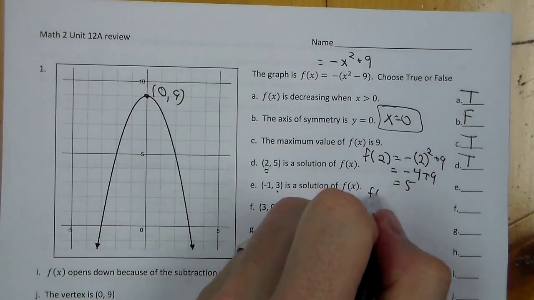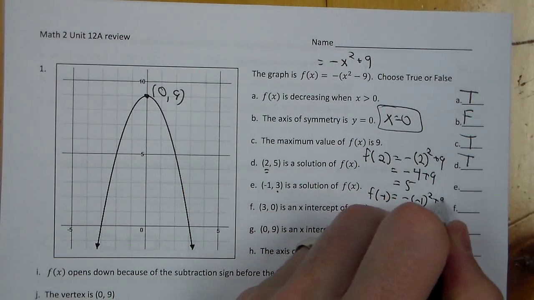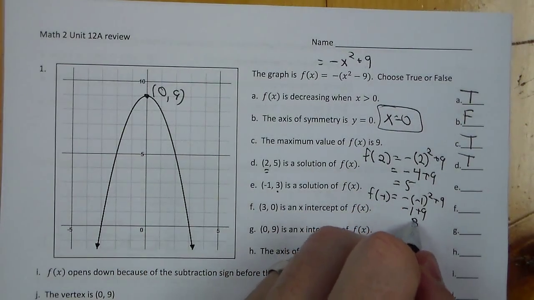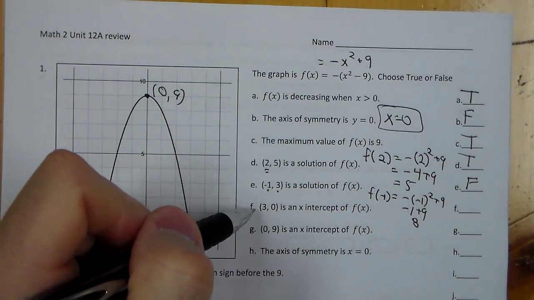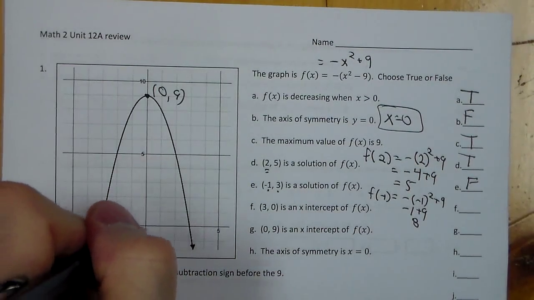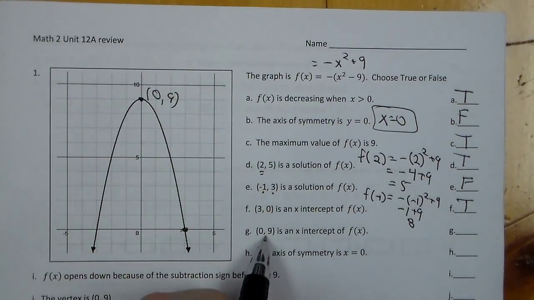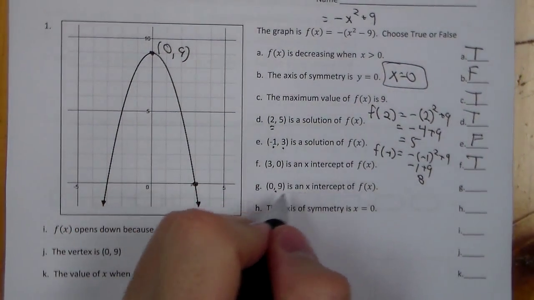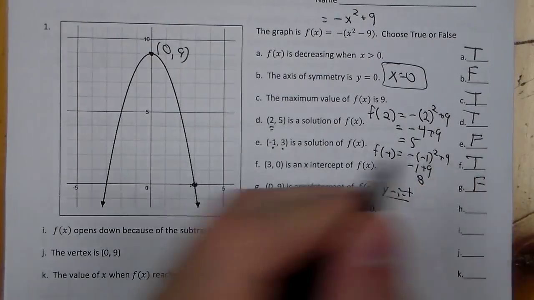(Negative 1, 3) is the solution. If we look at negative 1, we get negative 1 squared plus 9, negative times... that's negative 1 plus 9, which would be 8, which is not the solution. So that's false. (3, 0) is an x-intercept. If we look, (3, 0) is where it hits. So that is true. (0, 9) is an x-intercept. That is false. What's actually at (0, 9) is a y-intercept. So we're going to say false.